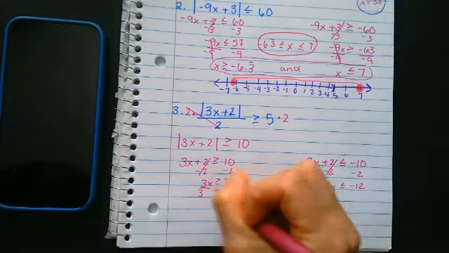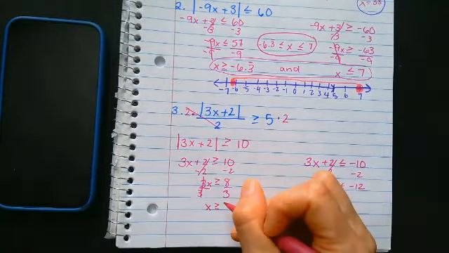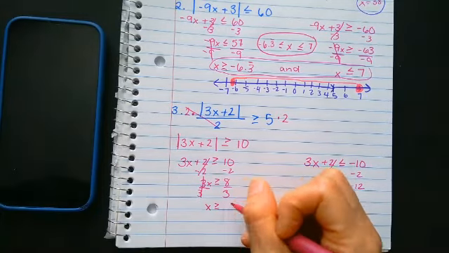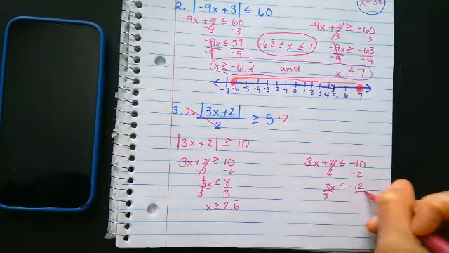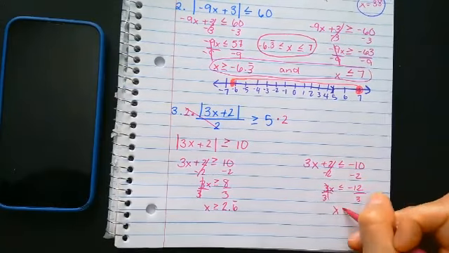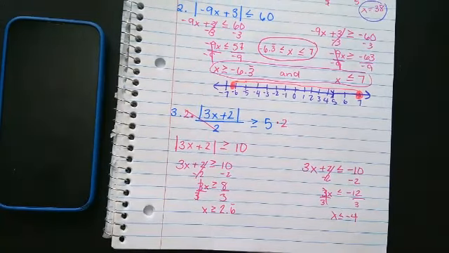We want to divide by 3 on both sides. X is greater than or equal to 2 2/3 or 2.6 repeating here. If you divide by 3 here, x is less than or equal to -4. Okay, so there are our answers. Technically, we need to graph them to see if it's an and or an or.